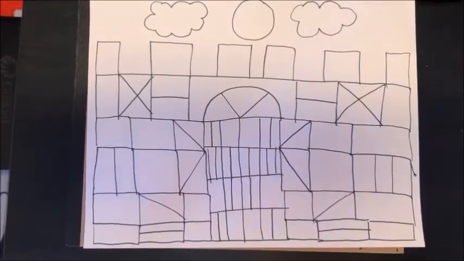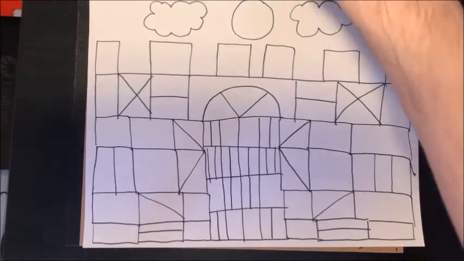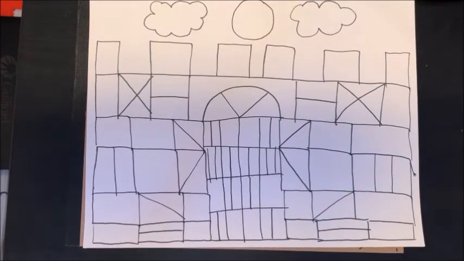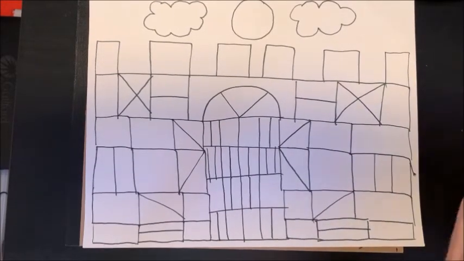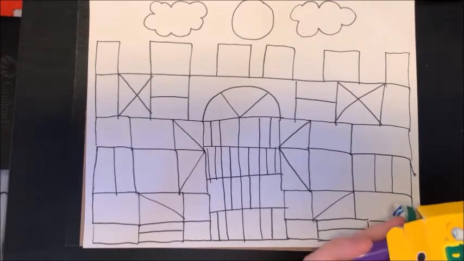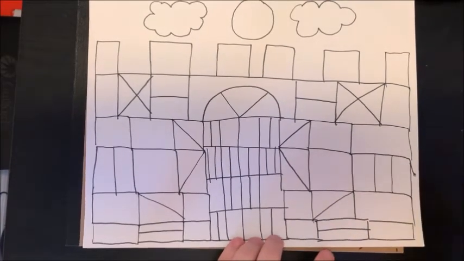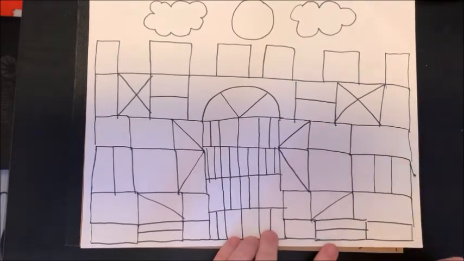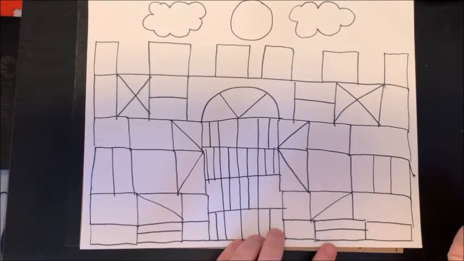Okay, so you could be finished now, but I'm going to go ahead and color. And if you remember when we looked at Paul Klee's artwork, he kind of chose one color to focus on. He did a lot of reds and then did some other colors around it. So I think I'm going to make this a blue castle. So the first thing I'm going to do is go in and color a lot of the areas blue. So most of the areas will be blue inside it, and then I'll have some other areas of different colors.